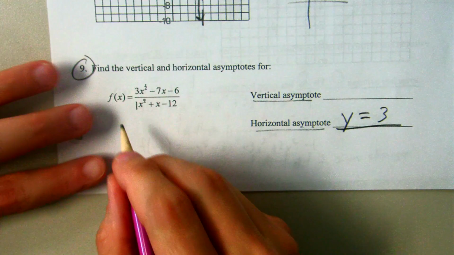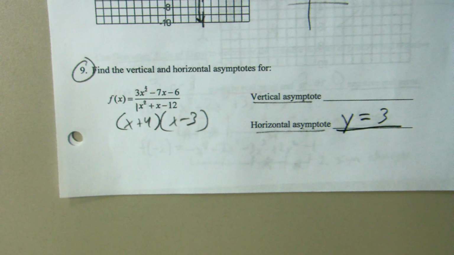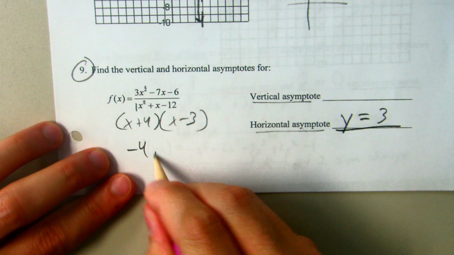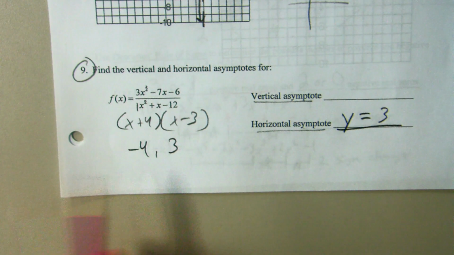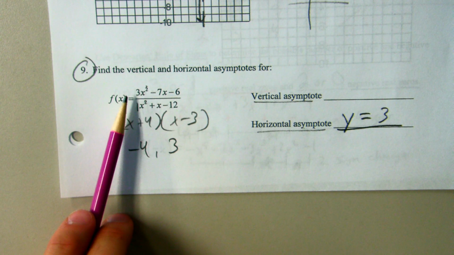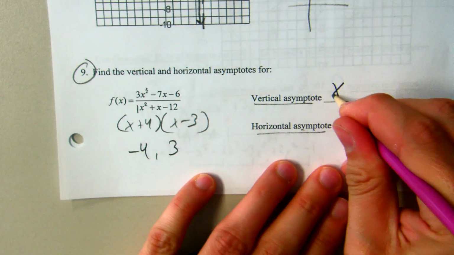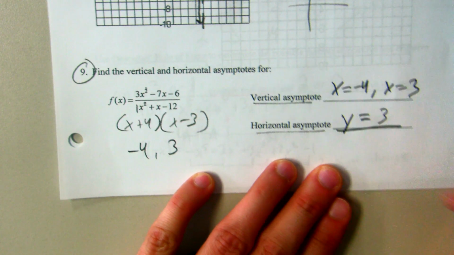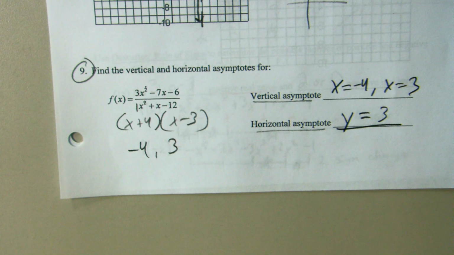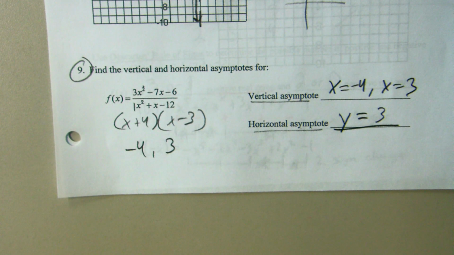Vertical asymptotes are numbers that make just the denominator equal 0. So I would be interested in figuring out where the denominator is 0. I can do that quickly with factoring. I do have to make sure that those numbers don't also make the numerator 0, because then that would be a hole instead. But even without factoring and figuring out what it is, I can see plugging in 3 is not going to make that equal 0, and plugging in -4 is not going to make that equal 0. Vertical asymptotes are vertical lines, so you need to write them as x equals. Horizontal asymptote is a horizontal line, and you do it as y equals.